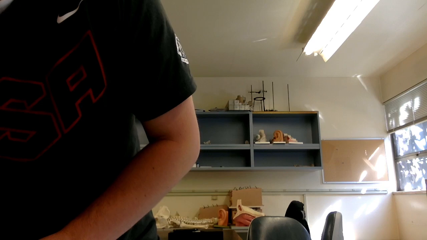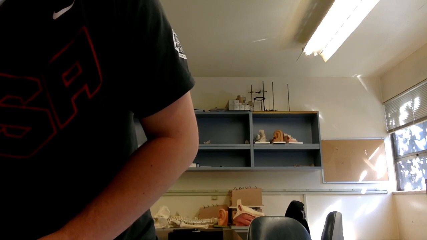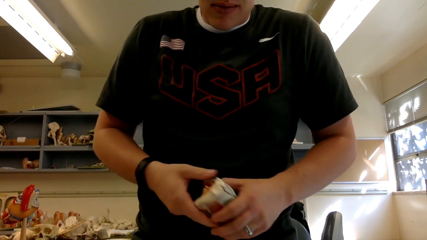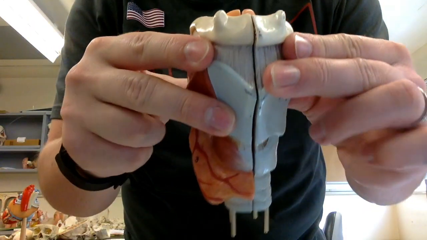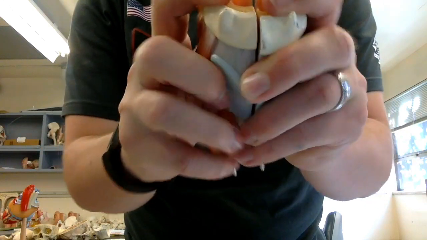Okay, so then if we open up that model, we can see some of the folds on the inside that help with sound production. So we take this model and we open it up.